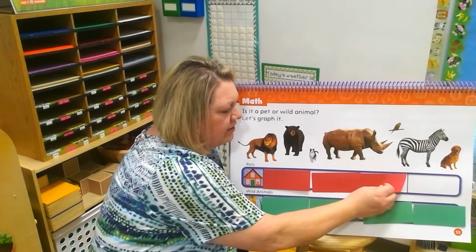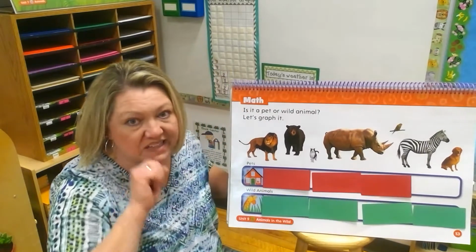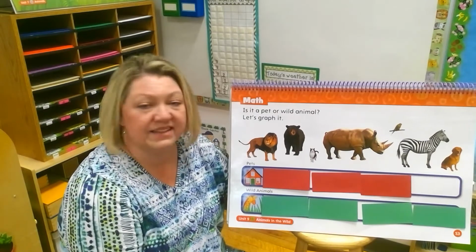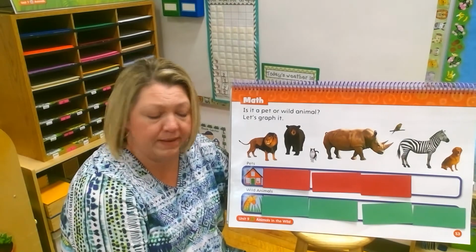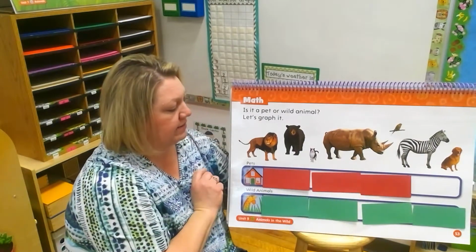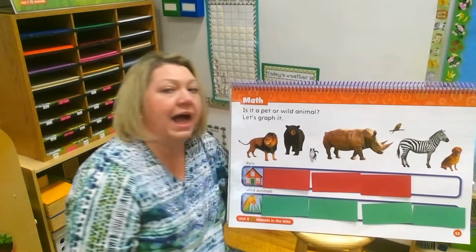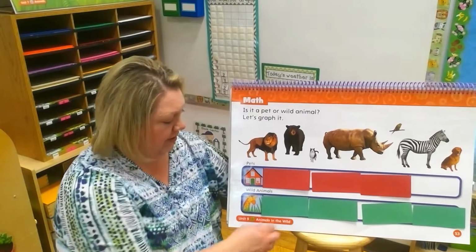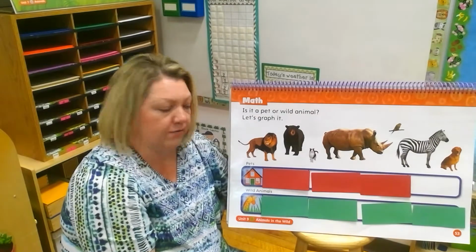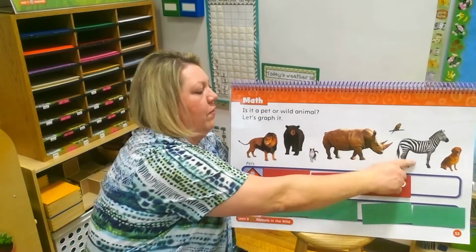All right, now the question asked us, how many pets are there on this graph? Should we count the pets? Let's count them. 1, 2, 3. 3 pets. How many wild animals are there? There is 1, 2, 3, 4. Let's make sure we did it right. 1, 2, 3, 4. We did.